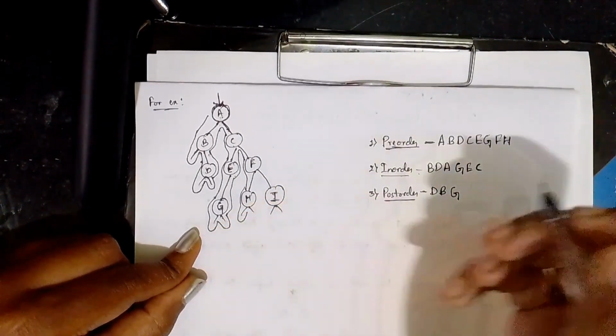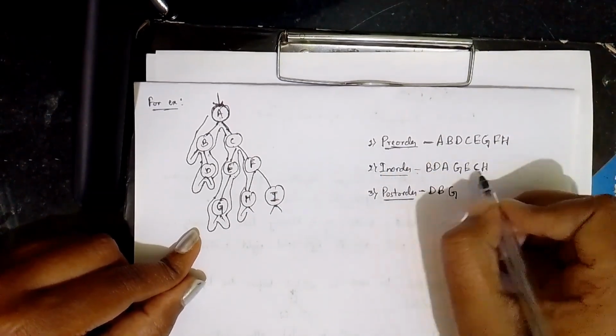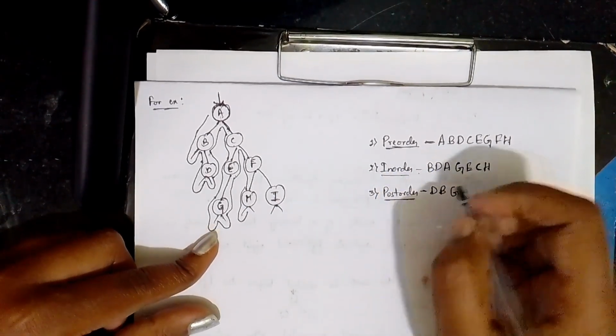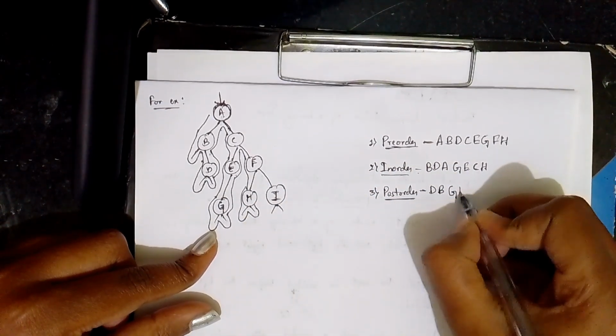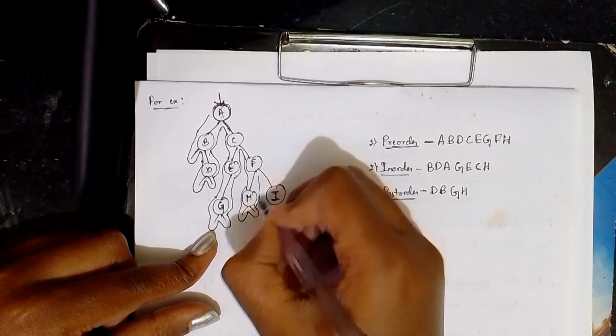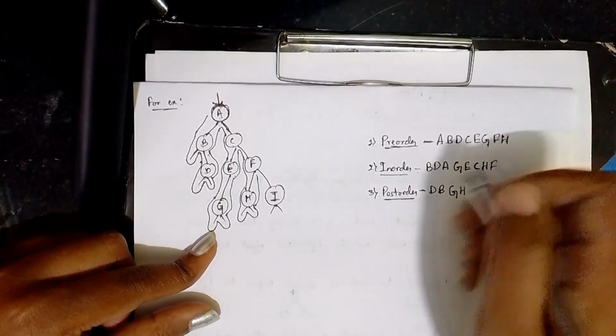Moving towards H for the second time, here H. For the second time we are moving towards H, so I have to write this H in order. Again, we are visiting H for the third time, so we have to write it in post order. We are visiting F for the second time, so we have to write it in order.